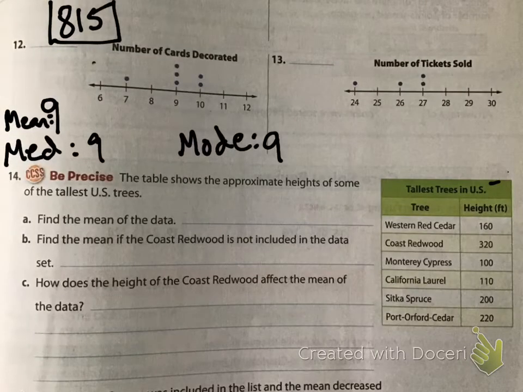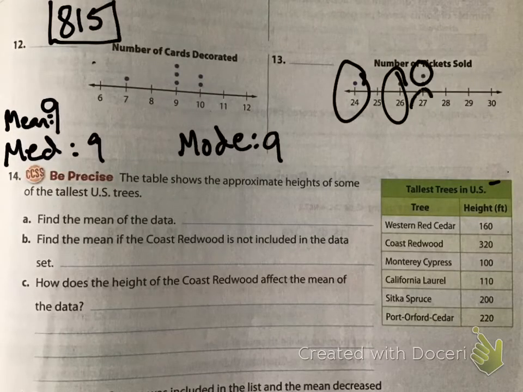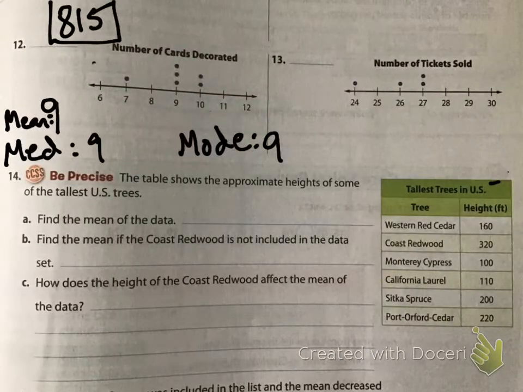We want to find the mean number of tickets. So we already know how we do it. We identify the numerical value of all of the numbers, aka how much they are worth, and then we divide by the number of those numbers. It sounds so complicated, but simply, we're adding that.